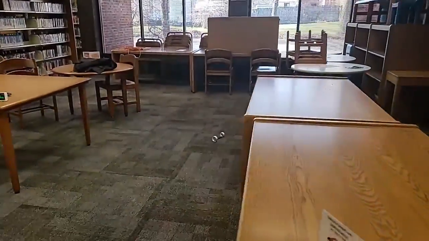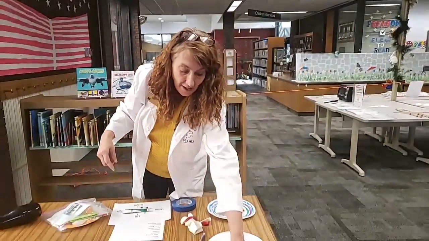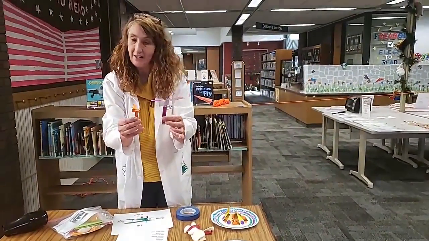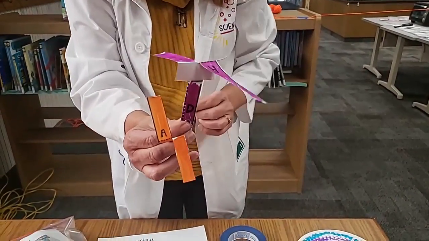All right, you could have some contests with your brothers and sisters or mom and dad and see whose hoopster goes the farthest. Well, there's also helicopters. Helicopters lift because they have their propellers at the top. So I have little paper helicopters, very easy to make, and you'll have these in your packet.